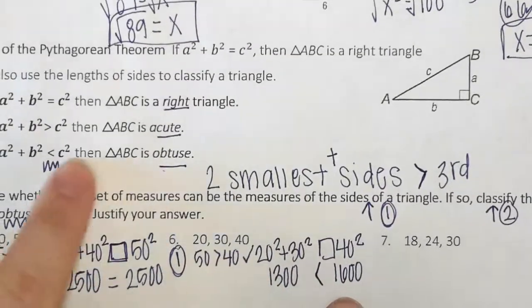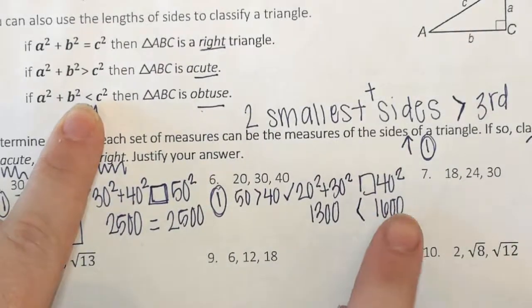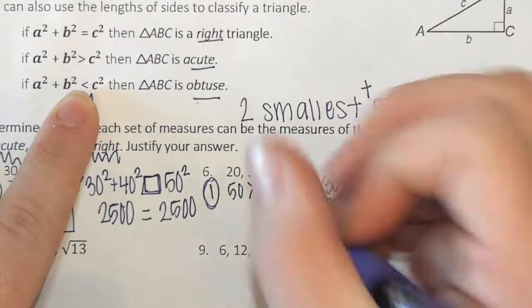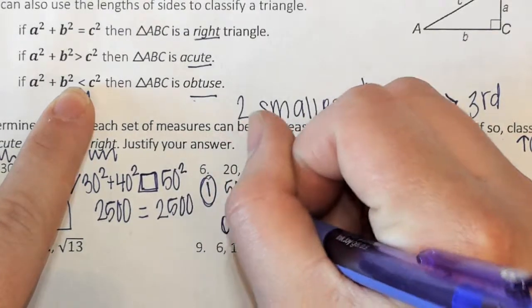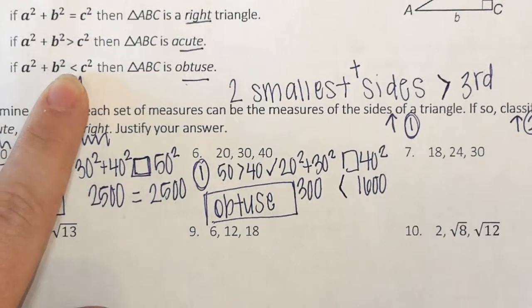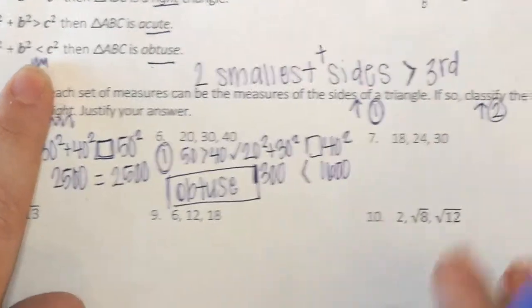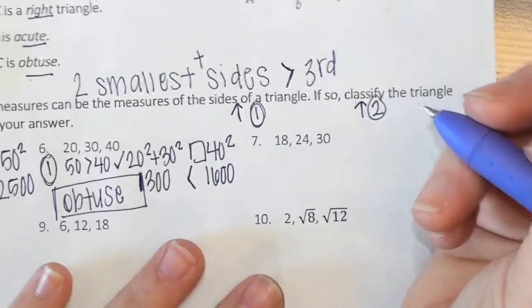Well, the less than symbol goes with this one. The C is greater, so that means this is obtuse. These 3 make an obtuse triangle. That's supposed to be 1,300, not 300. Right? All right, number 7.